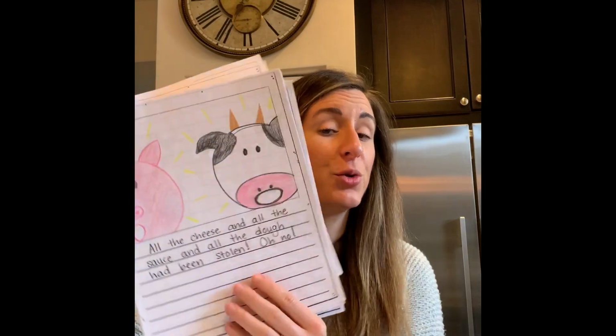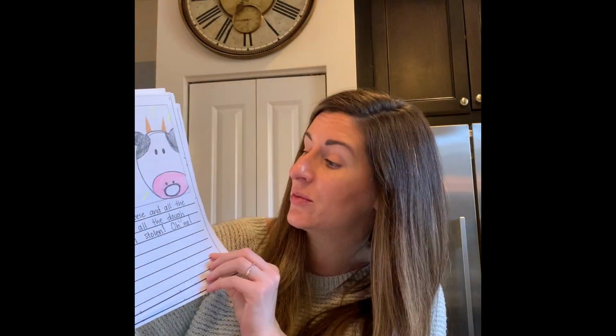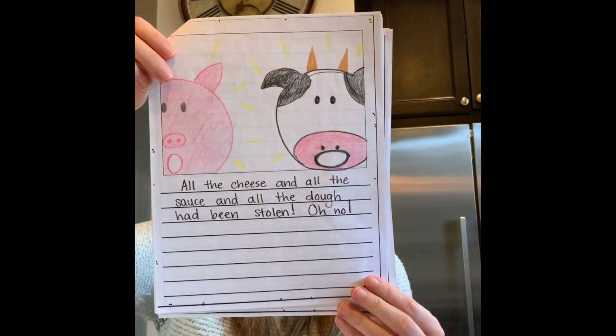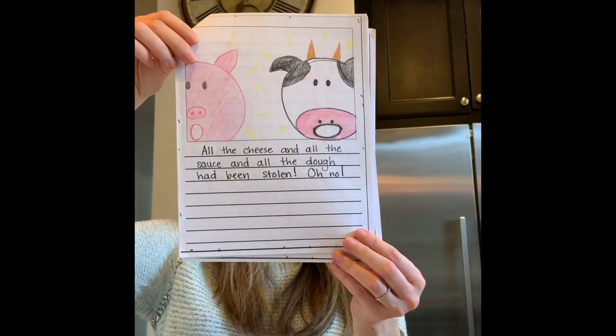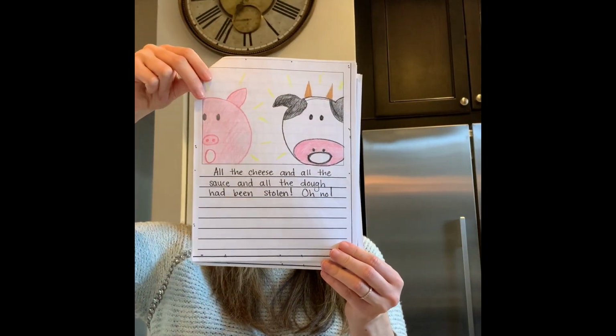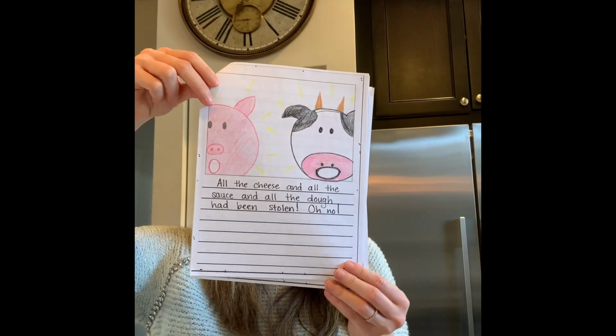Okay, for event number 2, you can tell what would be happening on your third or fourth page of the story. And for me, it was that all the cheese and all the sauce and all the dough was stolen from Matilda Moo's Pizzeria, right?